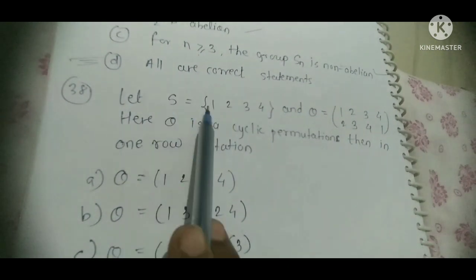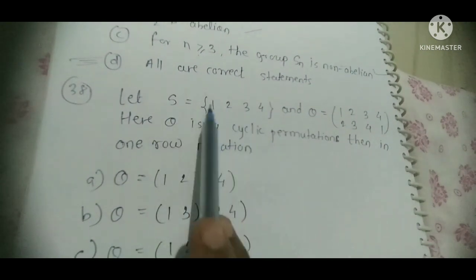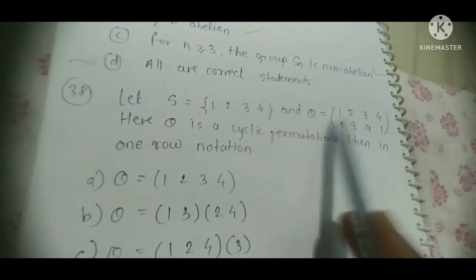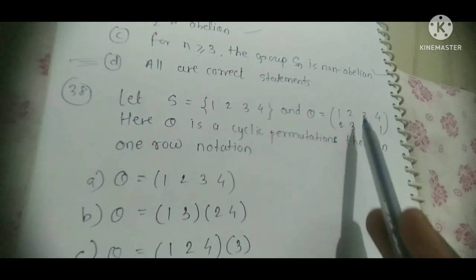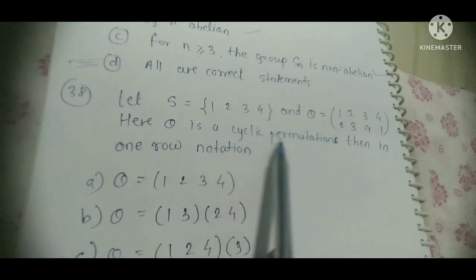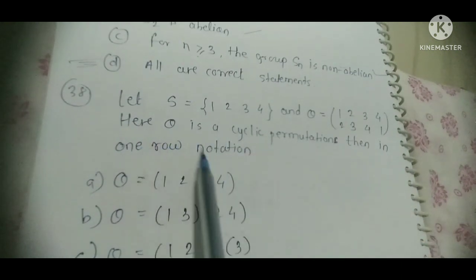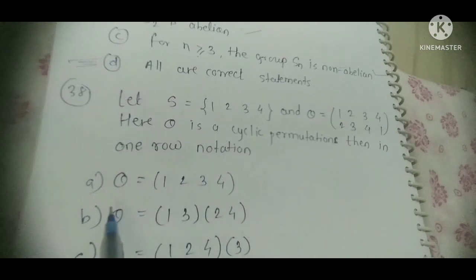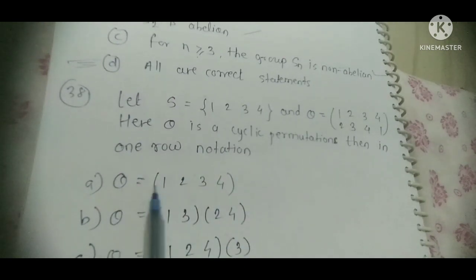Let S be the set {1, 2, 3, 4} and theta a given permutation: 1 maps to 2, 2 maps to 3, 3 maps to 4, 4 maps to 1. Here theta is a cyclic permutation. Then in one row notation, how can we write this theta? Options: theta equals 1, 2, 3, 4; theta equals 1, 3, 2, 4; theta equals 1, 2, 4, 3; theta equals 1, 4, 2, 3.